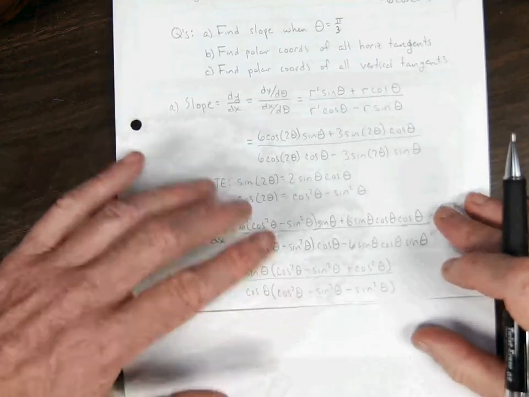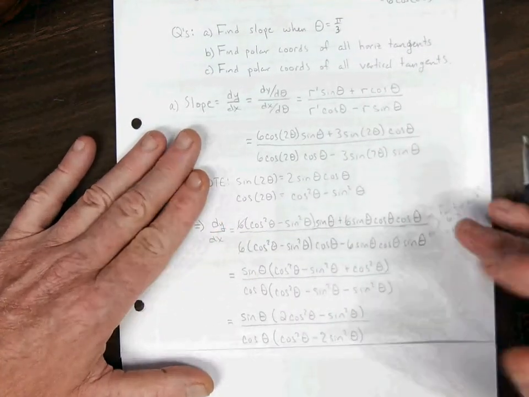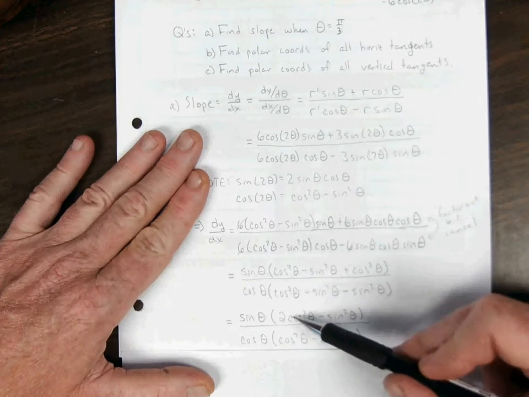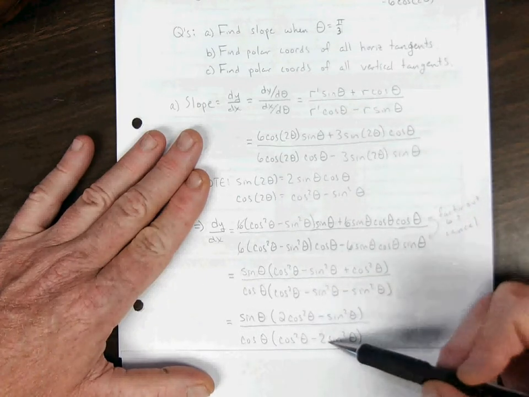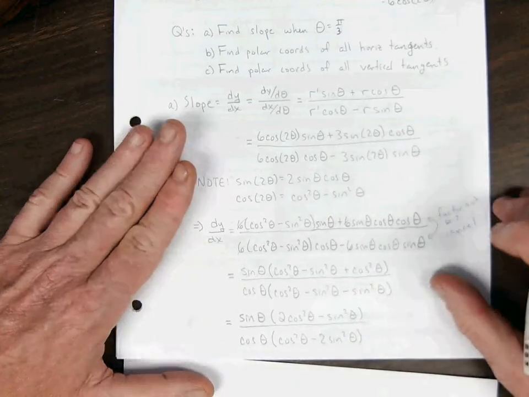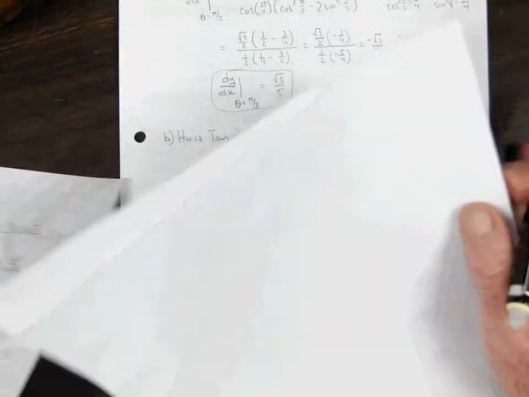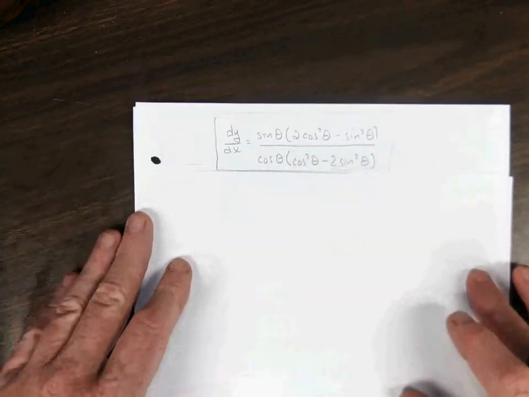All right, now you can just combine those multiplicative parts and say in the top you have 2 cosine squared theta, in the bottom you have minus 2 sine squared theta. So there's a pretty simplified expression for our slope. All right, and that's what we're going to use.